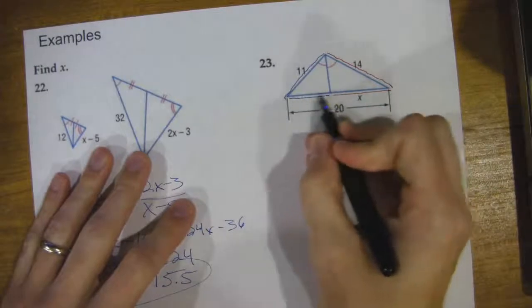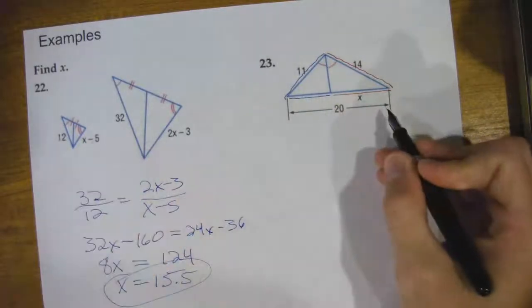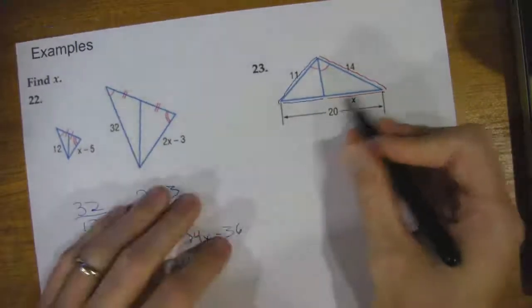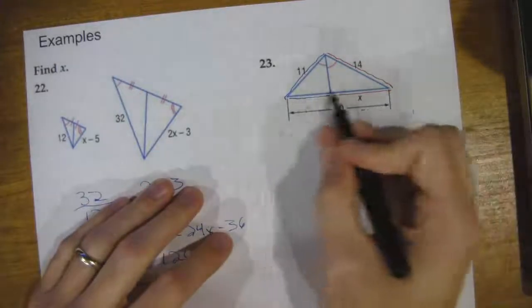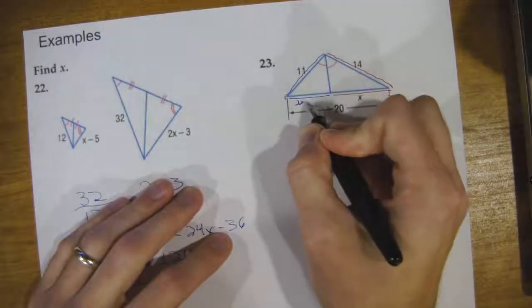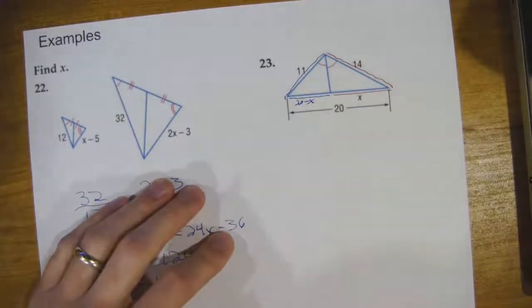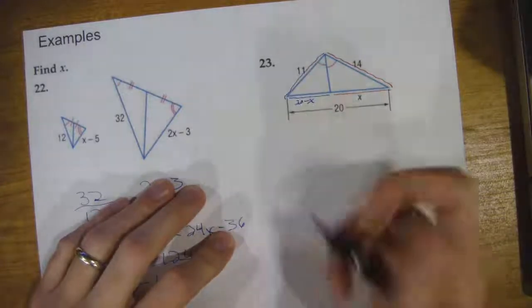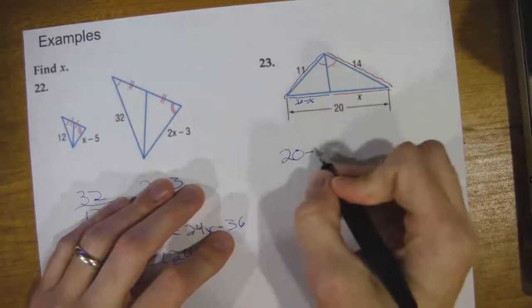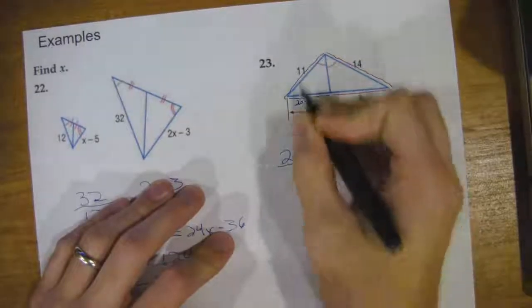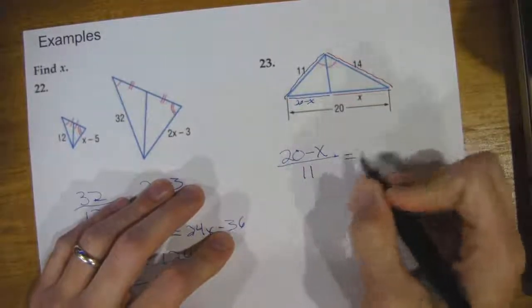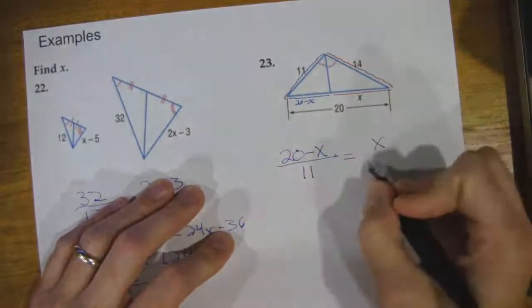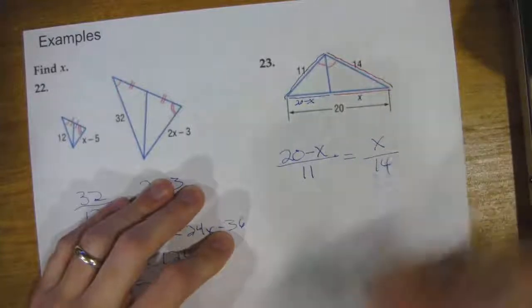Let's figure out this distance real quick. The whole distance is 20. This distance is x, so we're going to subtract them to find this distance. So this side is 20, subtract x, and we'll go from there. So let's go ahead and set them up. So 20 subtract x is a like item, so to speak, with 11. And then across from that, we'll put x, and its like item is 14.